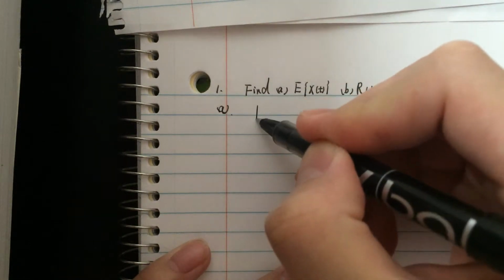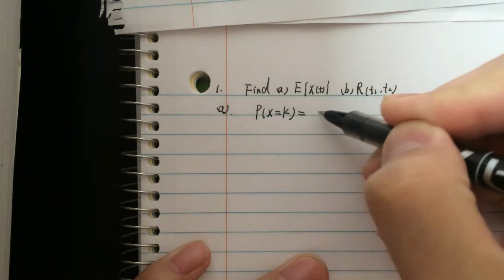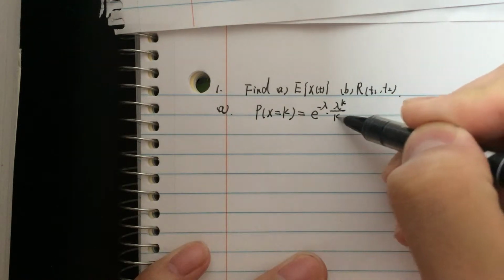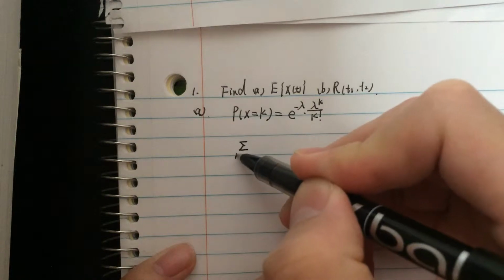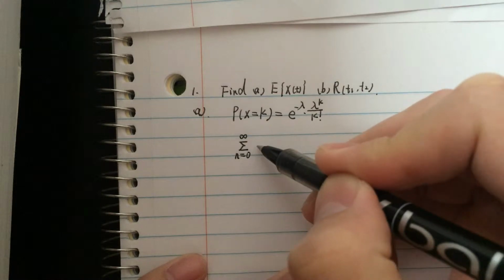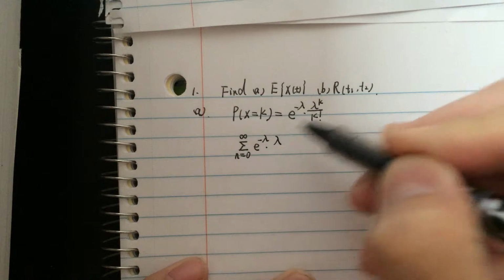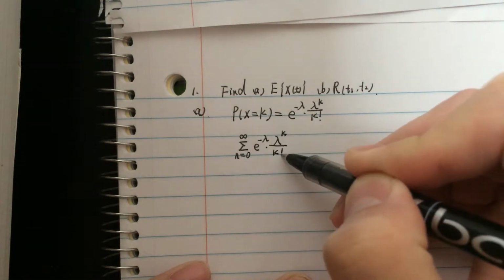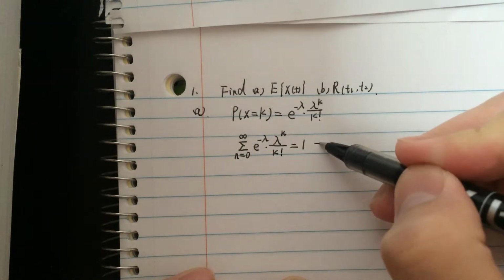As we have known, for the Poisson distribution, P(X = k) equals e to the minus lambda times lambda to the k over k factorial. So we can get that the sum from k equals 0 to infinity of e to the minus lambda times lambda to the k over k factorial will equal 1.